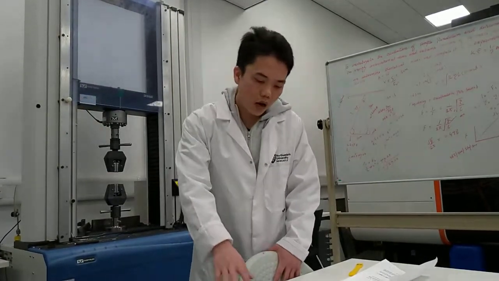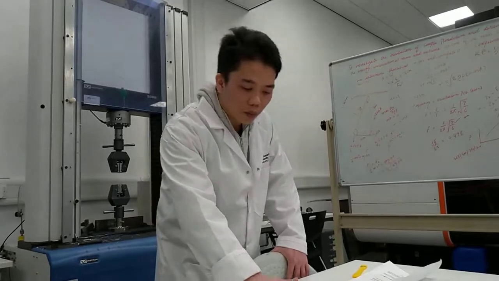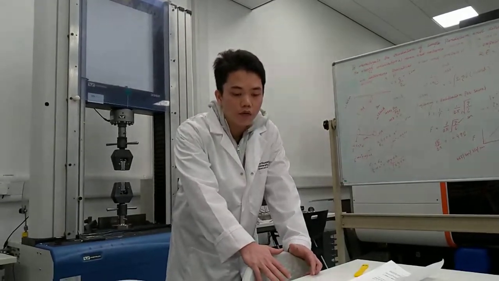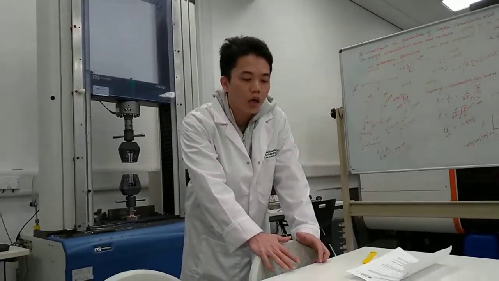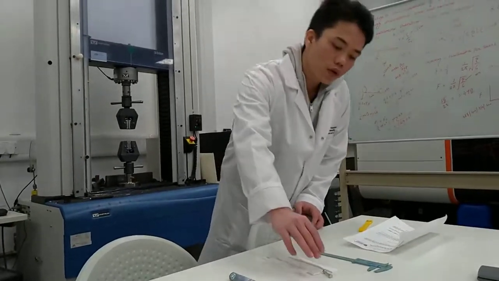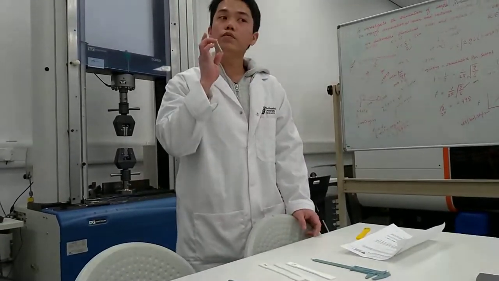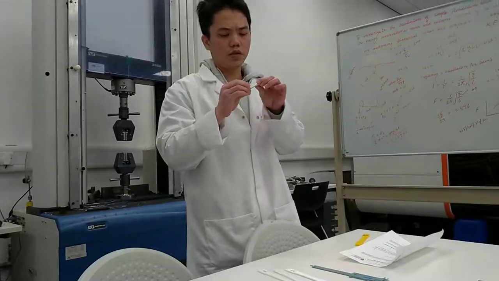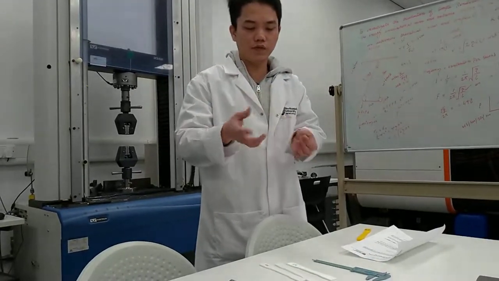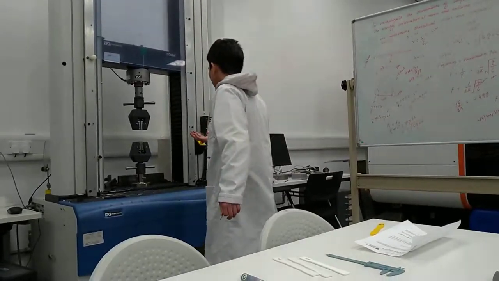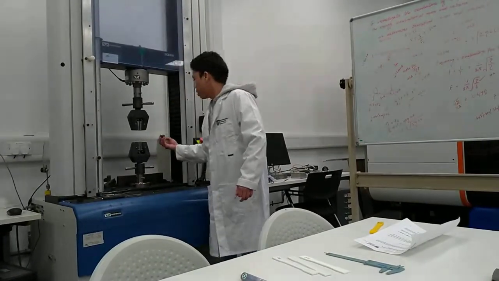So now we deal with your POA samples from 3D printing, which is very brittle, and then we also deal with the aluminum specimen. The geometry is different from your POA specimen, and we use another fixture, another press, which is this one.